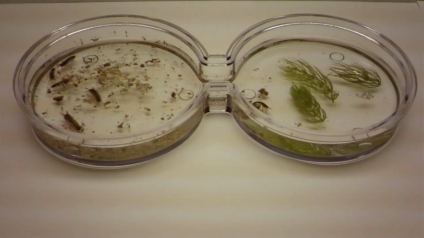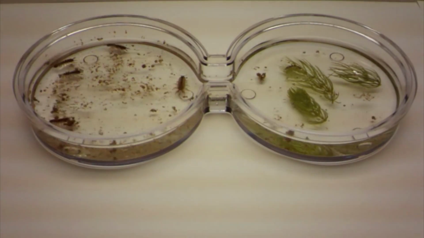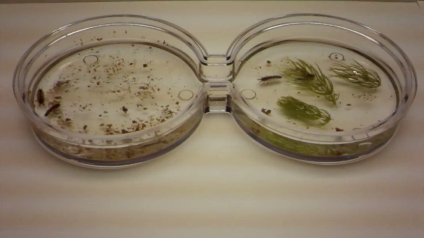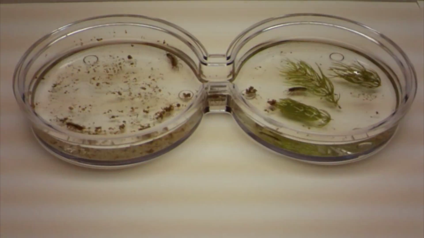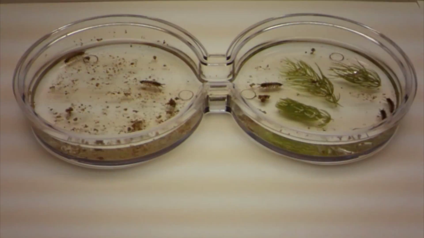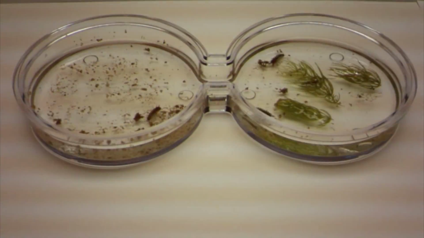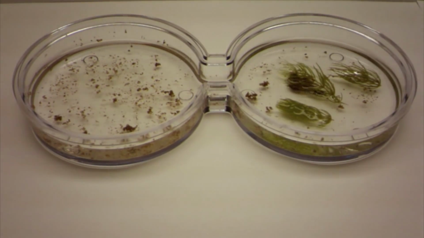The first choice chamber was set up using living plant material on the right side and dried plant material on the left. At first, the aquatic sow bugs spent their time on the left side by the dried plant material. Then they began to explore both sides of the choice chamber, interchanging between the two. In the final moments of the footage, the aquatic sow bugs congregate on and in the living plant material.